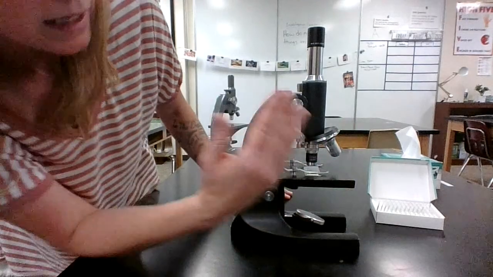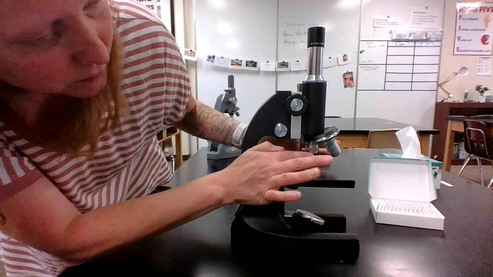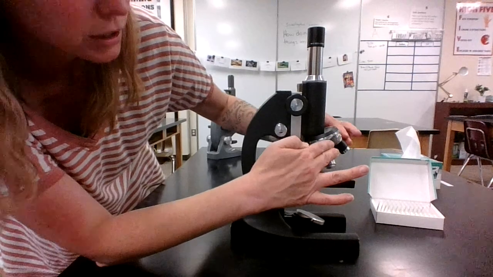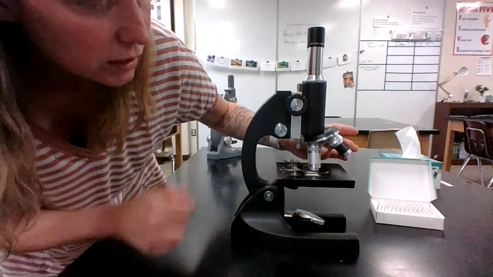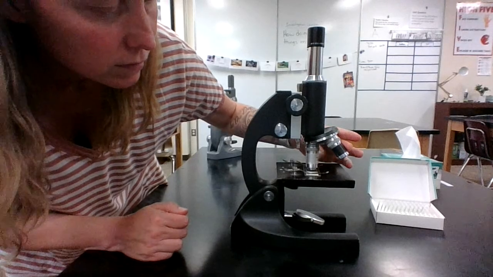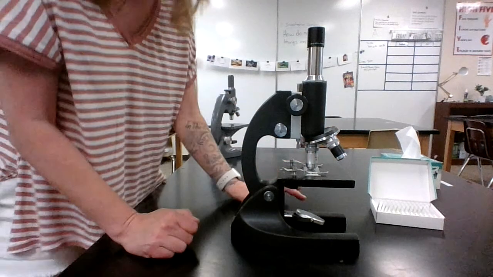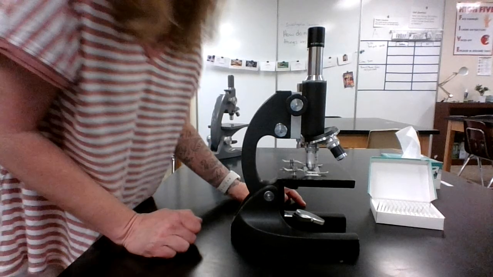Now I'm going to put my head to the side and watch while I turn it. This high power lens is going to come really close to your slide, but it shouldn't hit it. And let's see if we can hear this. Listen. Did you hear that click? You want to hear that click. You want to feel it. You want to make sure it's in place or you won't be able to see anything.